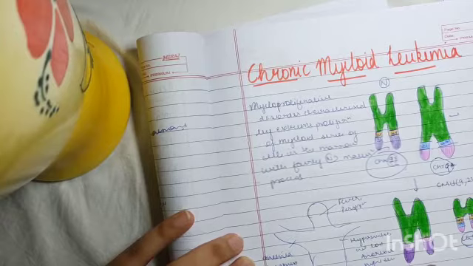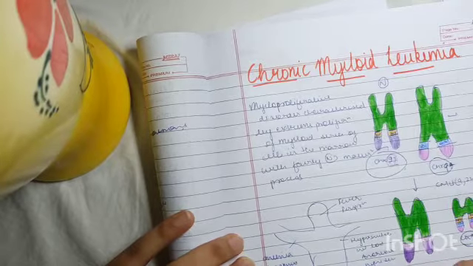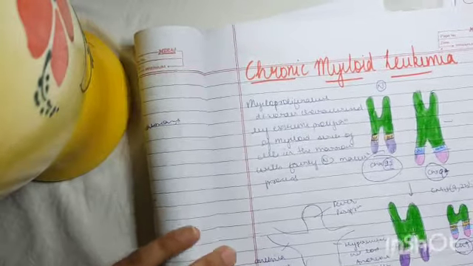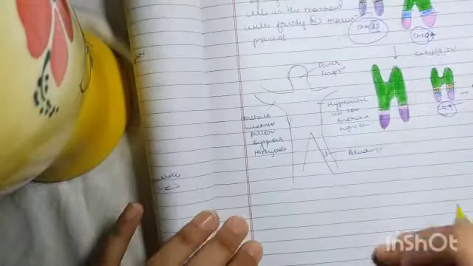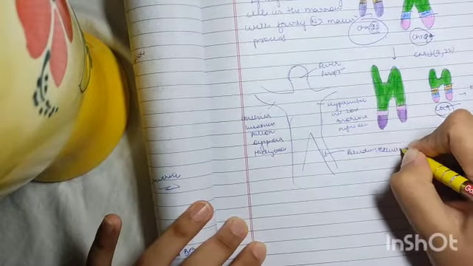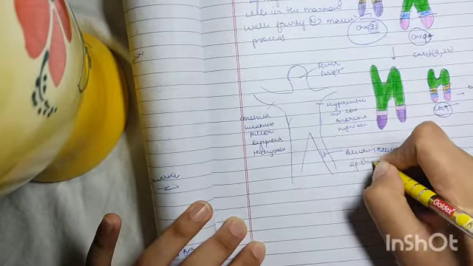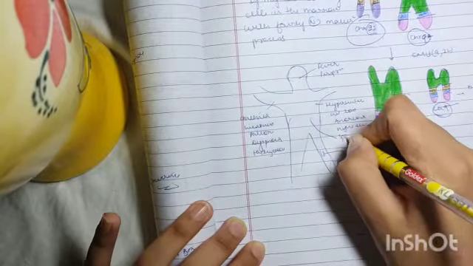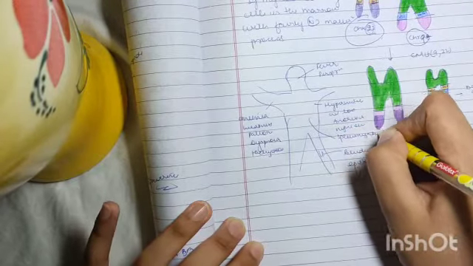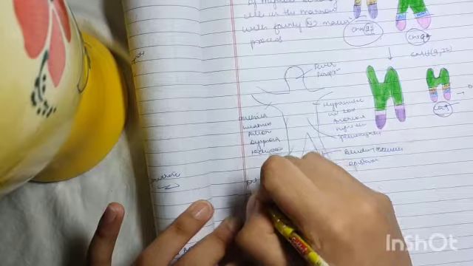Also, the person will have bleeding tendencies, epistaxis, splenomegaly, bone marrow hyperplasia.